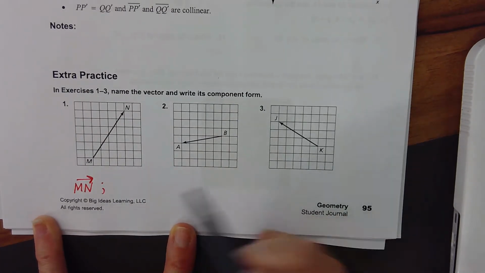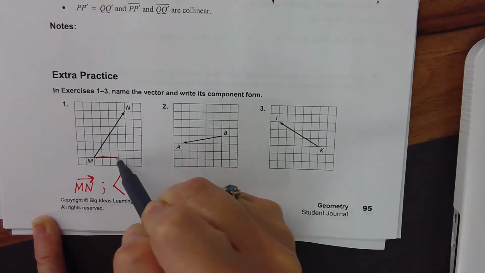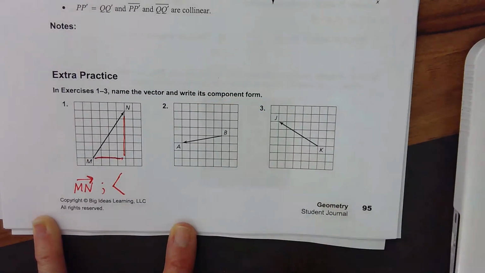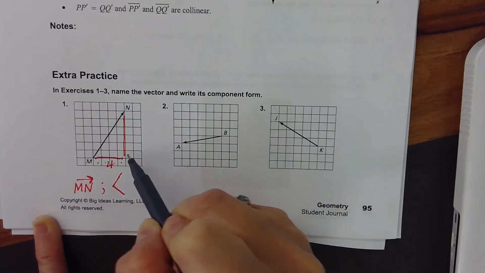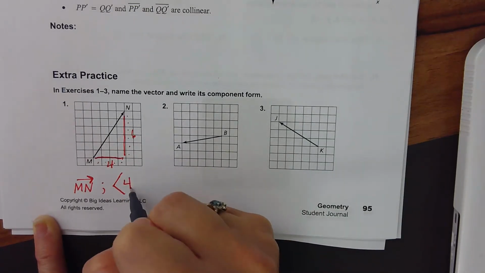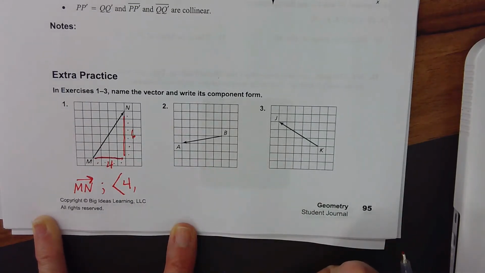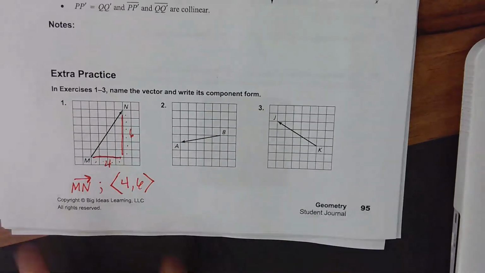And then in terms of component form, what I'm looking for here is your horizontal change and your vertical component. So this is 1, 2, 3, 4, and this is 1, 2, 3, 4, 5, 6. So my component form would be, I'm going to move positive 4, so I'm going to move 4 basically right in the horizontal direction, and I'm going to move up 6. So my component form would be 4, 6 is kind of how we say it. All right, take a look at the next one.